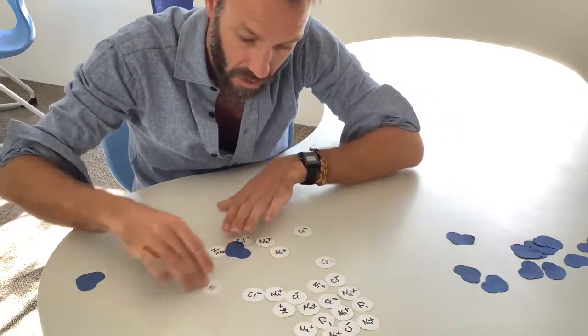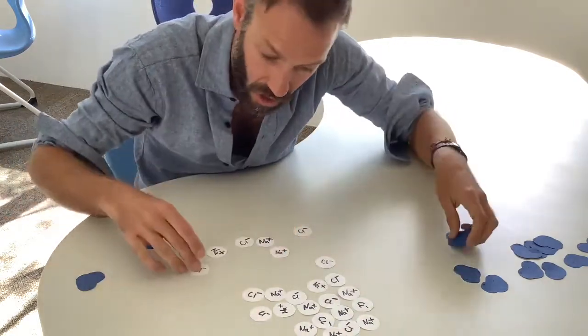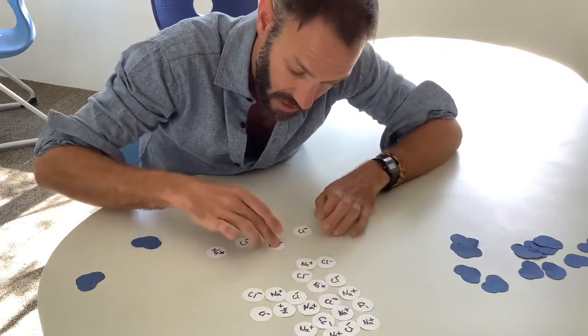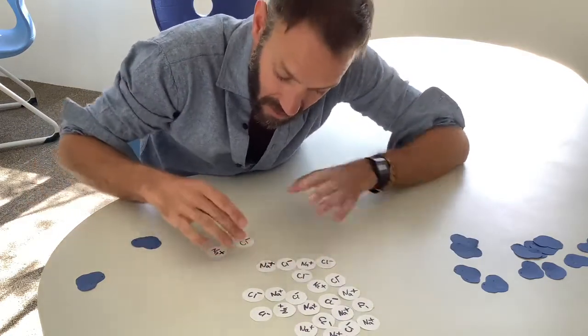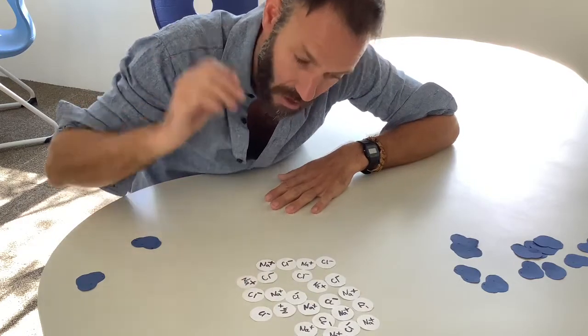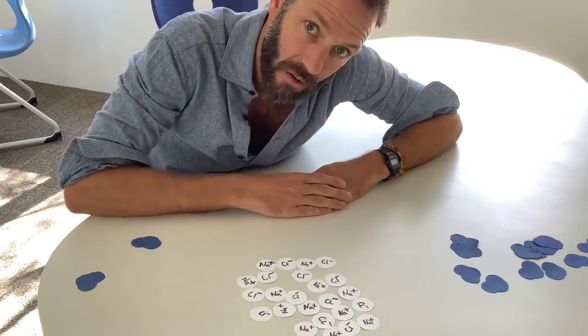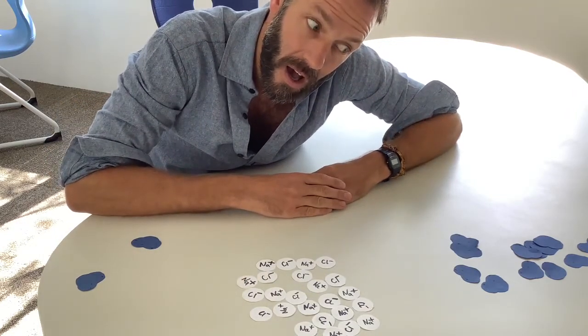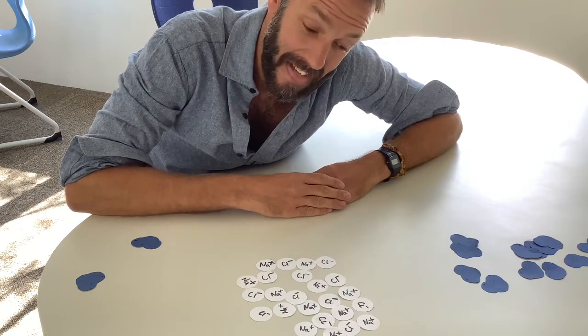Now, what you may notice is that your salt is no longer in a square block anymore, but what you can note is that it's still a solid. Okay? And that is dissolving. I hope that's okay.